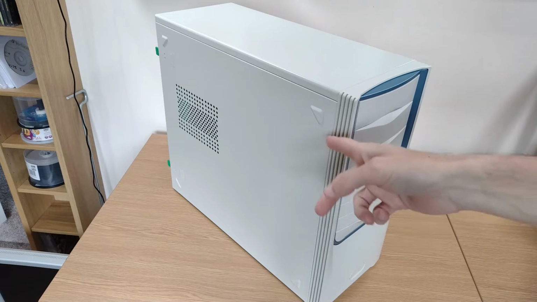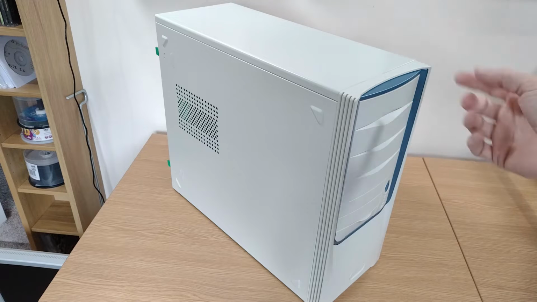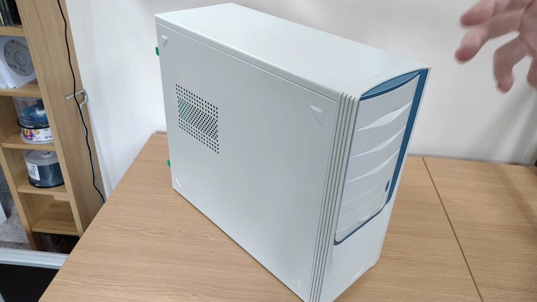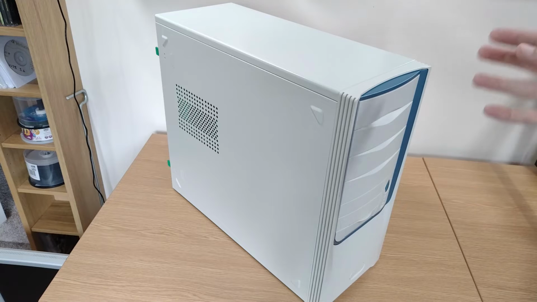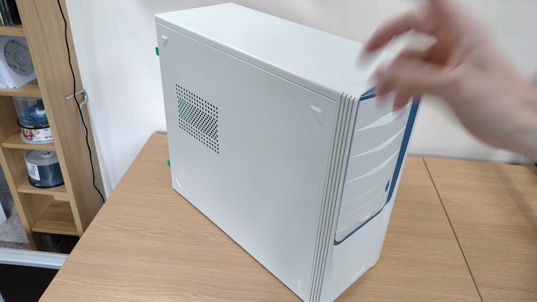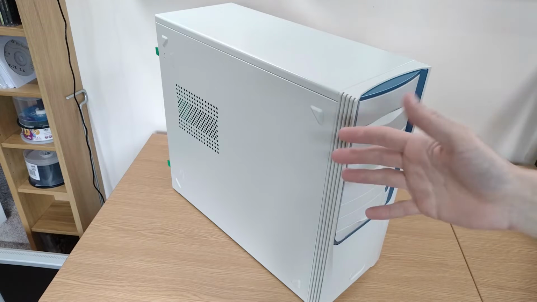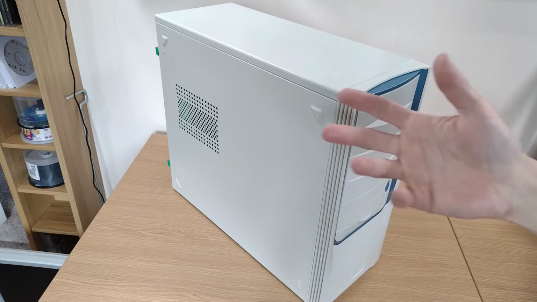So before we get inside this thing, let's jump back to the other system and take a look at the areas, or the things if you like, that stop us just taking an AT motherboard and plonking it straight into an ATX case. Let's have a look at the problem areas that could crop up.